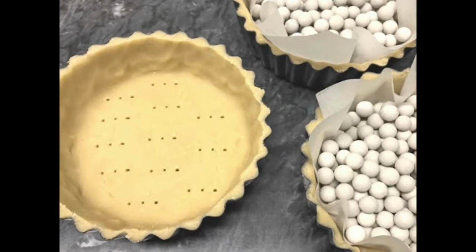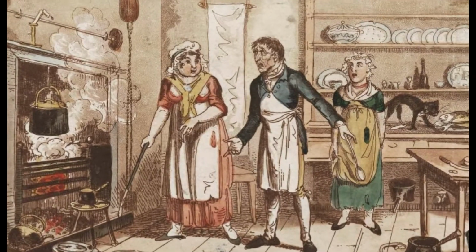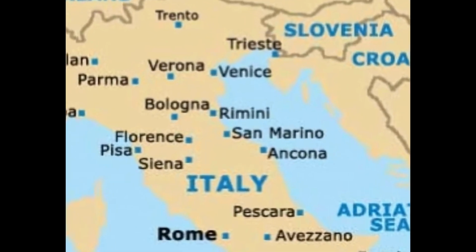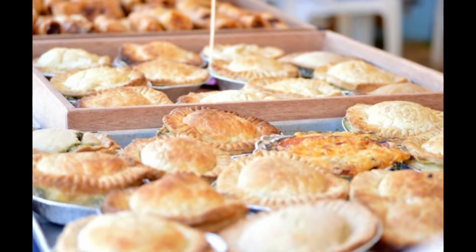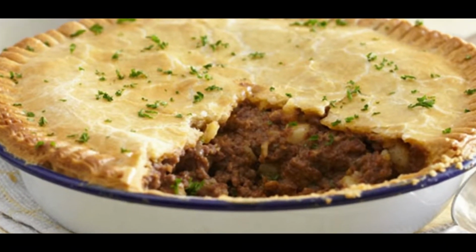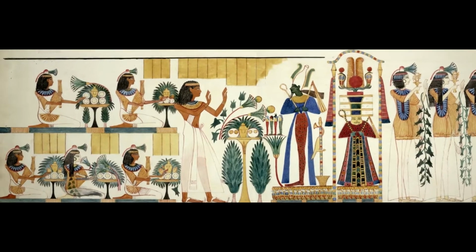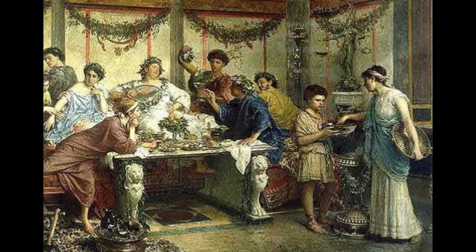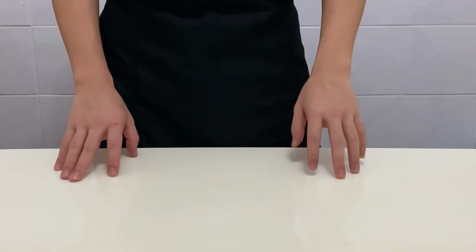Now, short crust was created during the 18th century and originated from Venice, Italy. Short crust pastry is most commonly found in making pies. Back then, pies were mostly all meaty, and the history of pies could date back to the ancient Egyptian, Roman, and even the medieval times. Now moving on with the custard.